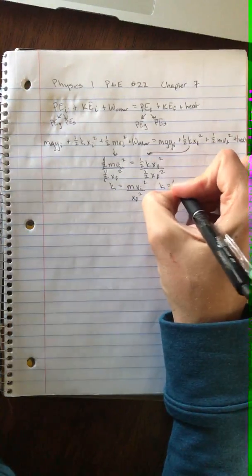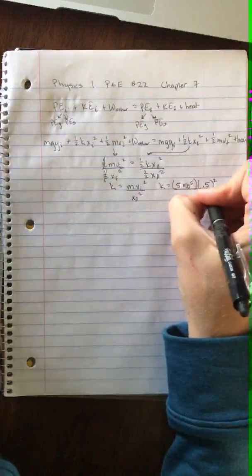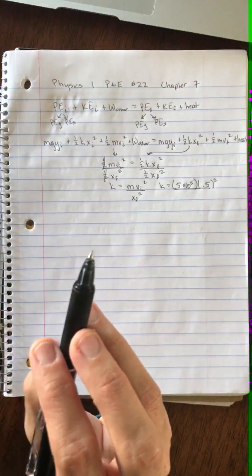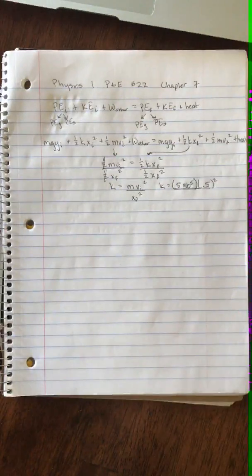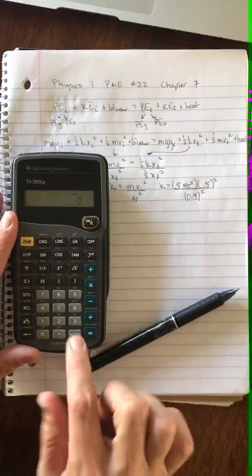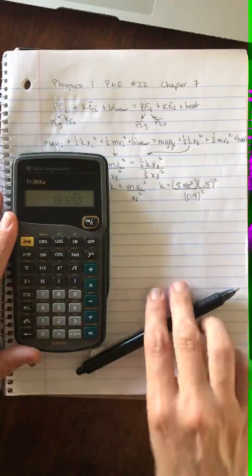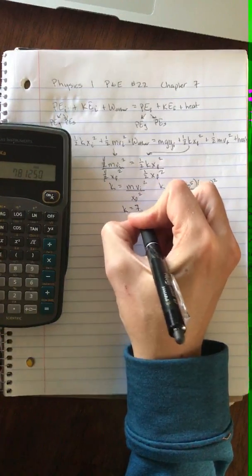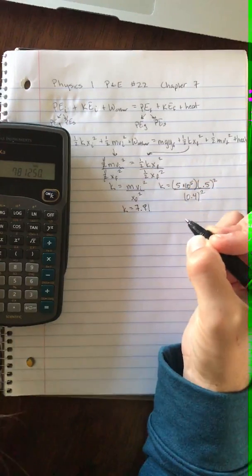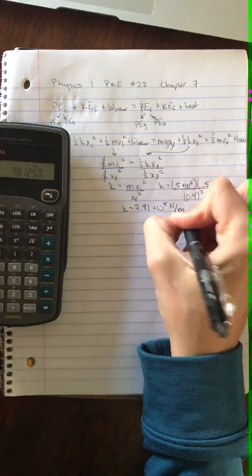So k is our mass, which is 5 times 10 to the 5th, times our initial velocity, which is 0.5 squared, divided by how far the spring gets compressed, which it says is 0.4 meters. So that's going to be how far it is from its starting point. So our xf is going to be 0.4, and that's going to be squared. So we're going to get 5 times 10 to the 5th times 0.5 squared divided by 0.4 squared. And that's going to give us 7.81, and this is 1, 2, 3, 4, 5 times 10 to the 5th newtons per meter.